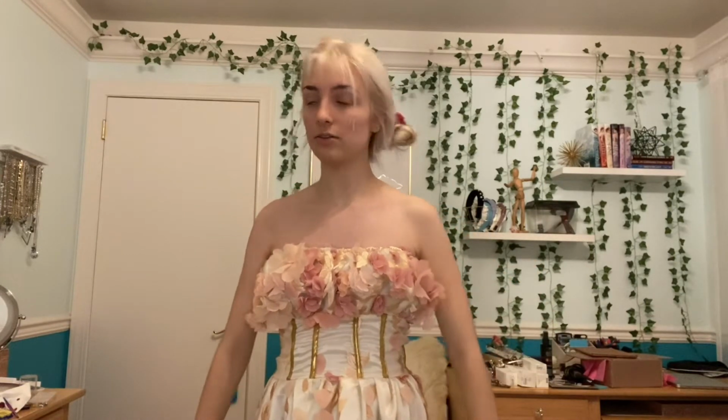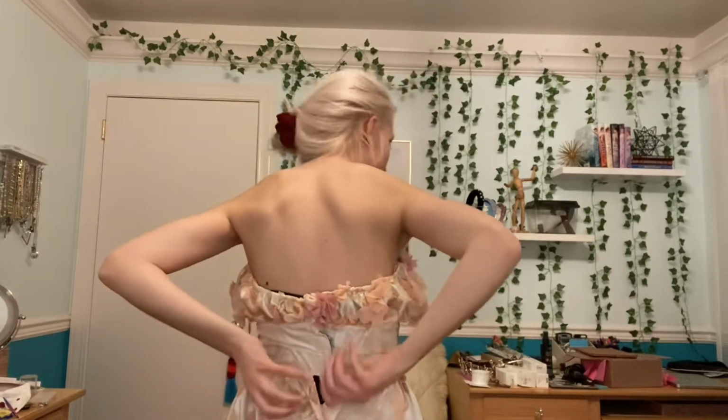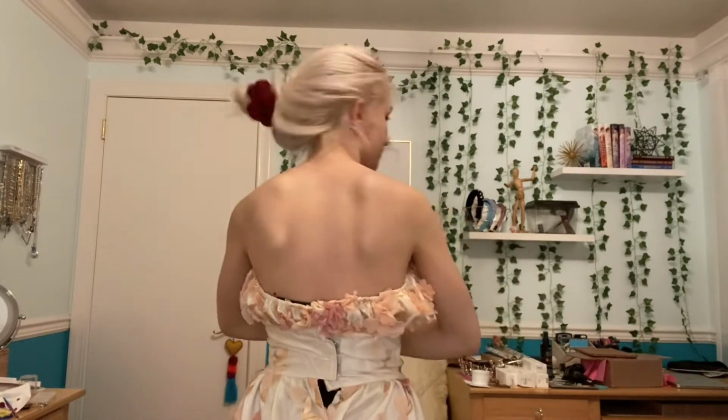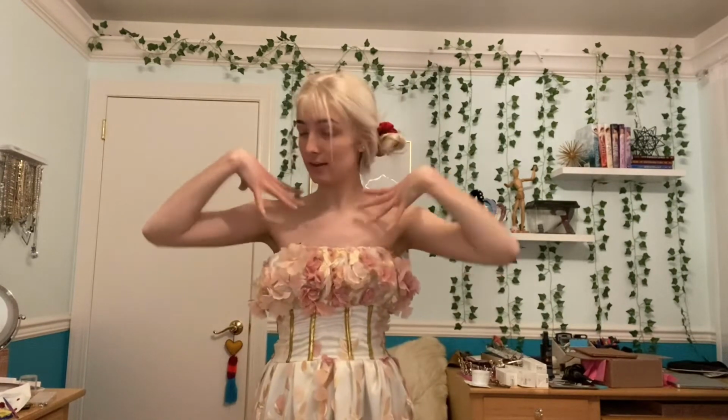So the new transformation is like this. The back part rips off. I have to add some snaps here, but the back part rips off and the underworld dress is underneath. It's not as cool as I imagined, but I'm also happy because I got to add slits to the underworld dress, and I couldn't have done that before the way it was. So I'm happy about that.